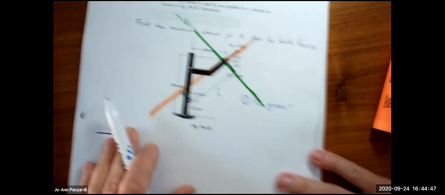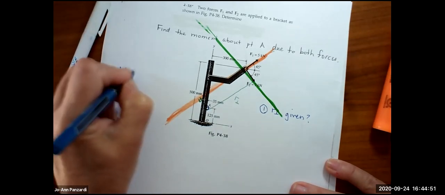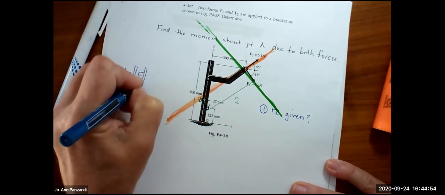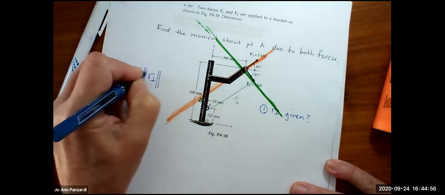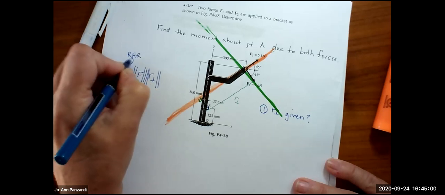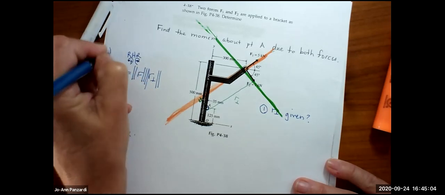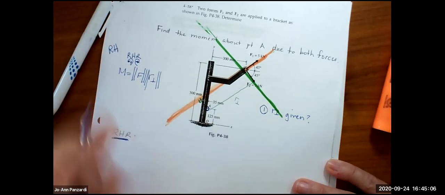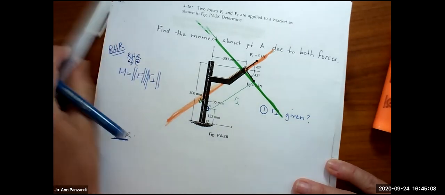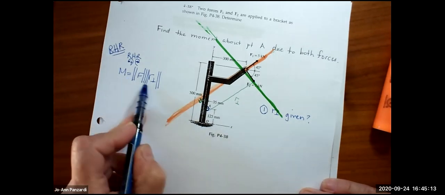Remember that in order to calculate the moment, it's the absolute value of force times the absolute value of the perpendicular distance, and then you use the right-hand rule to find whether it's positive or negative, right? These are the steps for finding moments by right-hand rule. So if the perpendicular distance is given, then we can go ahead and find the moment.